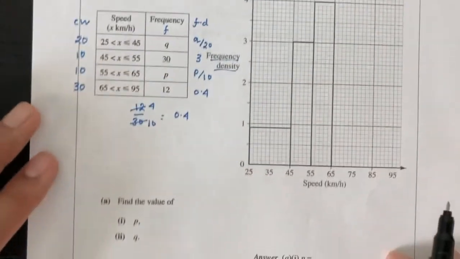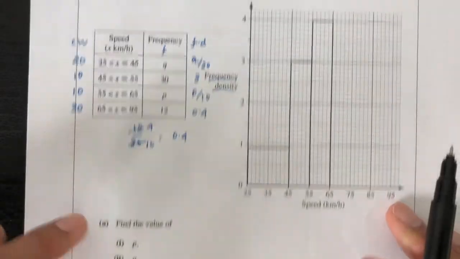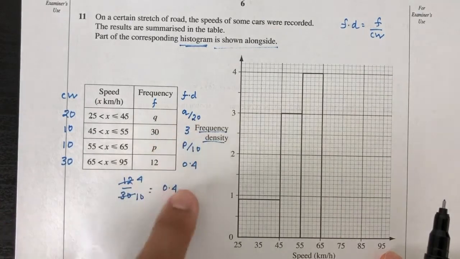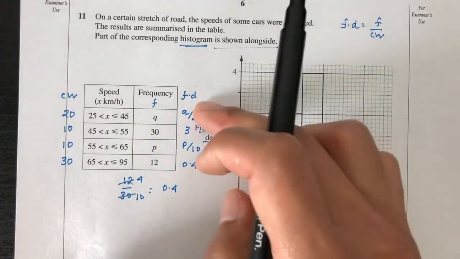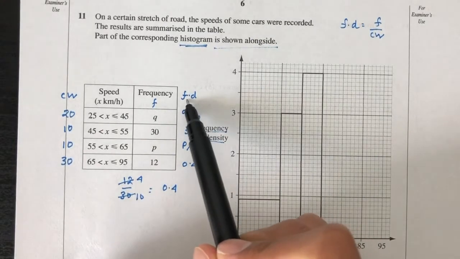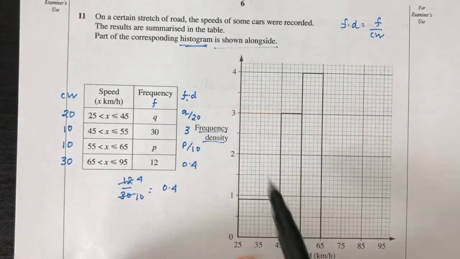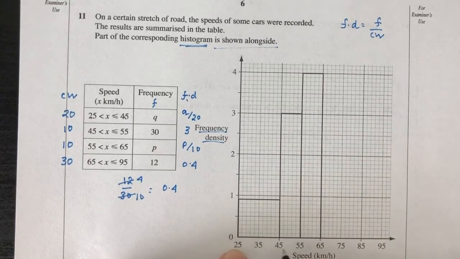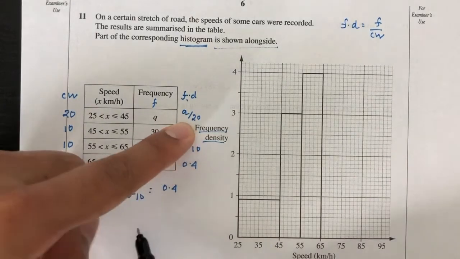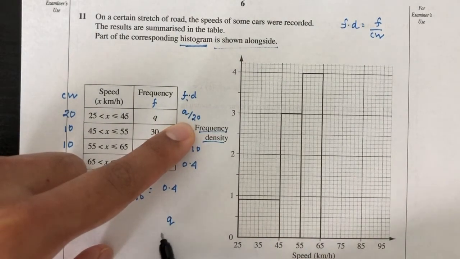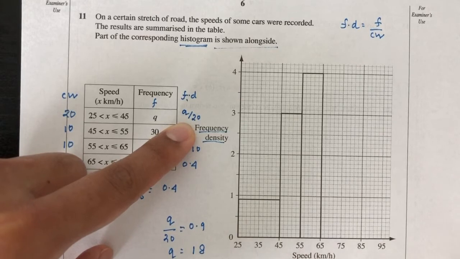Okay, so question number 1 is find the values of P and Q. As you can see, we have Q here and P here. So we have to use this diagram to find those two values. So as you can see, FD for the first group is equal to what? FD for the first group, 25 to 45, is equal to 0.9. So it means that FD, Q over 20, is equal to 0.9. So Q is equal to 18. That's the value of Q.